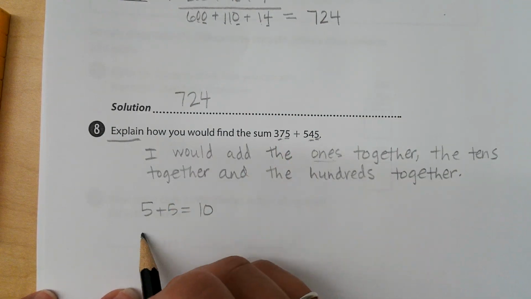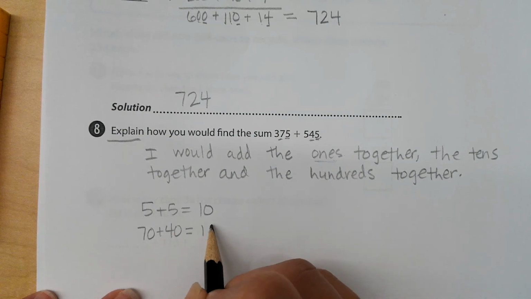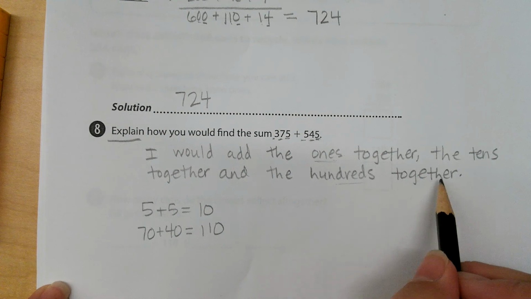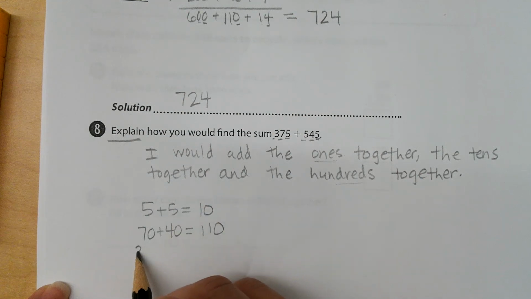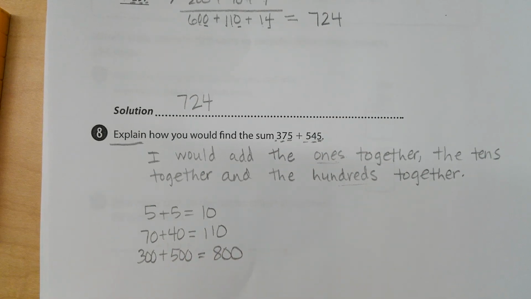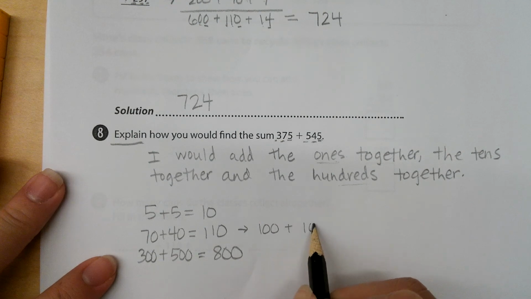And so I could give an example. Since I said I was going to do the ones first, I would start with the ones. So I would say like 5 plus 5 equals 10. And then I said I was going to do the tens next. So 7 plus 4. And that's really 70 plus 40. That equals 110. And then I would do the hundreds next, since that's what I said. So 300 plus 500 equals 800.